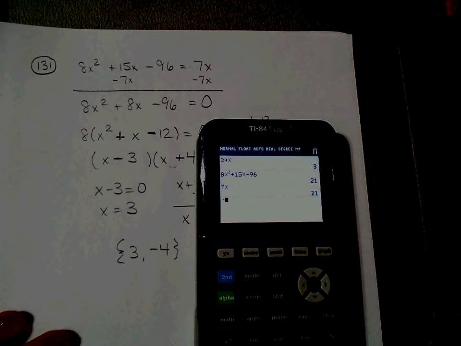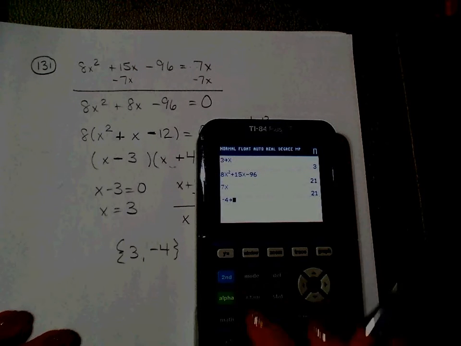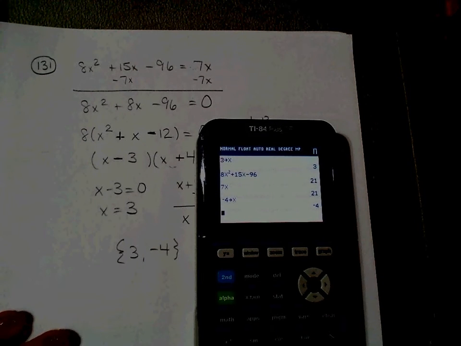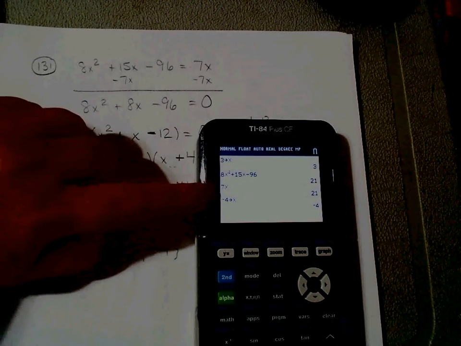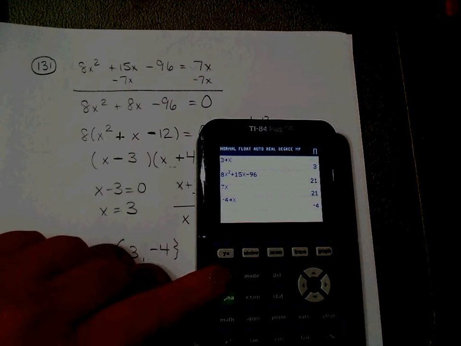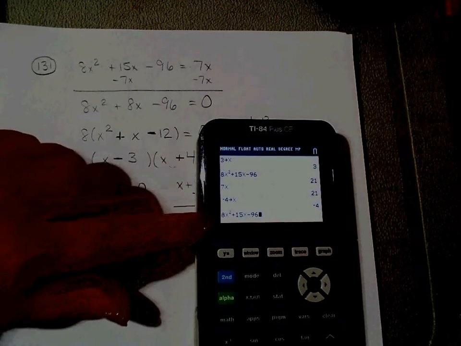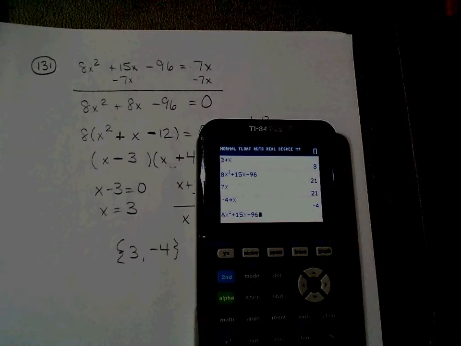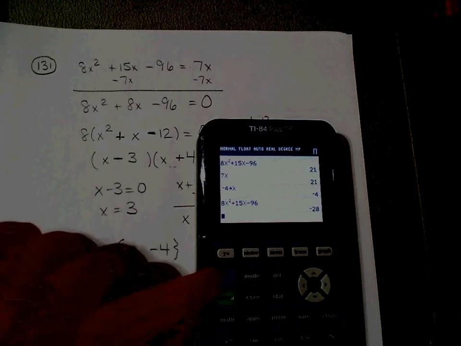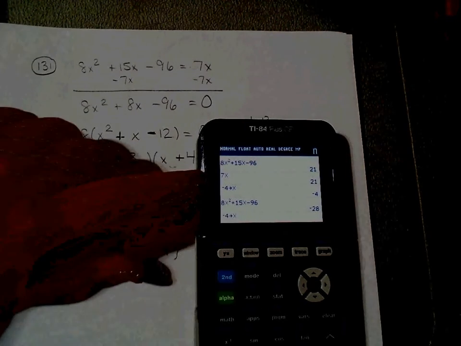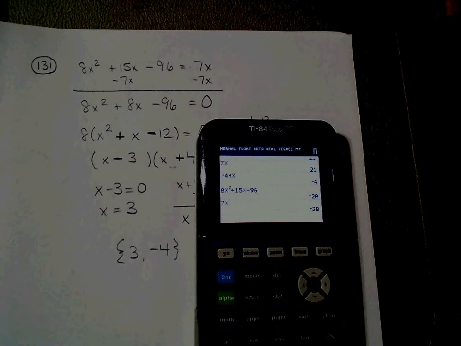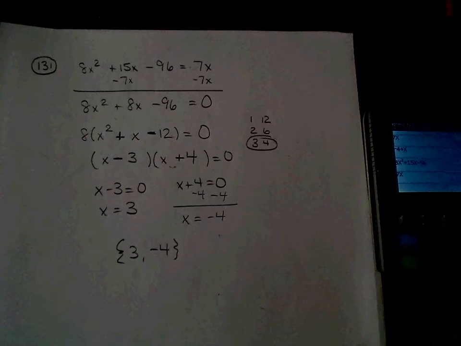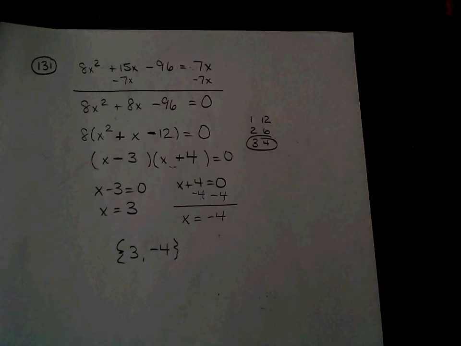Now let's check the negative 4. Negative 4 store as x. And I want to check both of those, the 8x squared one and the 7x one. So I'm going to do it the way you do it on the old calculator. Second entry, second entry, second entry, till it says 8x squared plus 15x minus 96, and I get negative 28. Now I do second entry until I go back to 7x, and I get negative 28. So negative 28 equals negative 28. It works on both of them. So I have got the correct answer to 131.